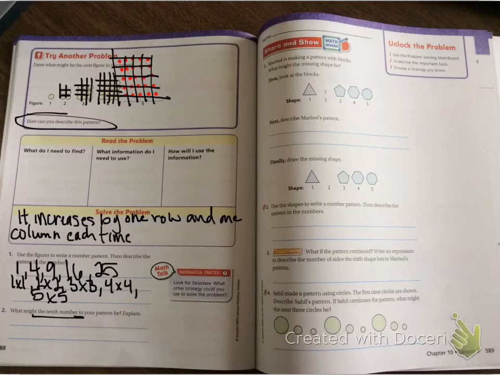However, I know that if it's increasing by 1 row and 1 column each time, then in the 10th spot, I would have a 10 by 10 figure with 10 rows and 10 columns of circles. And so all I would have to do is 10 times 10, and that would give me 100. So 100 would be my 10th number in my pattern. And I explained it verbally there, but this 10 times 10 right there is also valuable as an explanation.